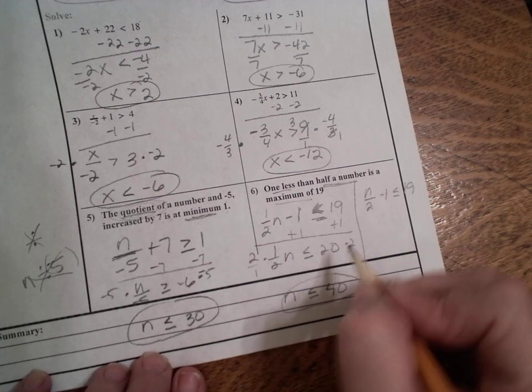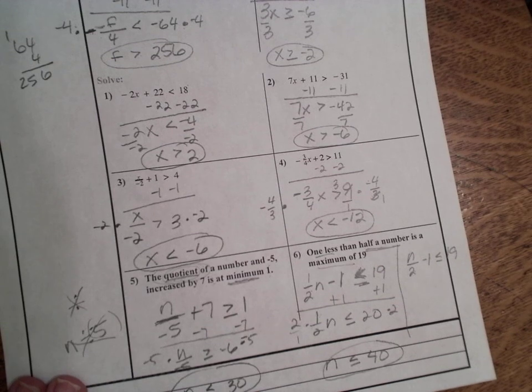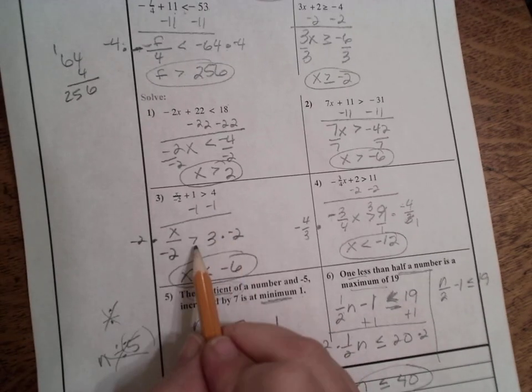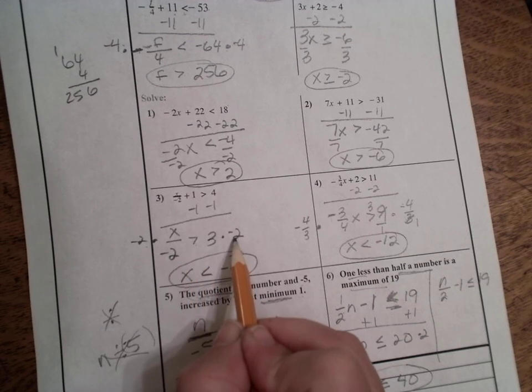So you did not have to reverse the sign because there wasn't a negative that you're multiplying by. So your big thing with inequalities is solving it just like an equation. Do all your steps like an equation. The only difference is when you multiply or divide by a negative.